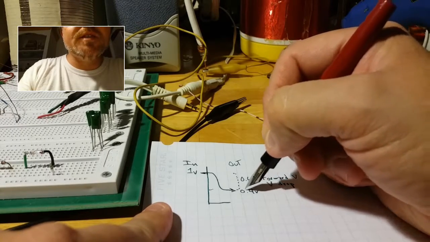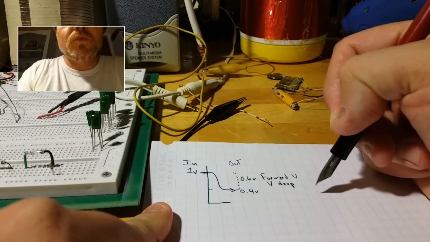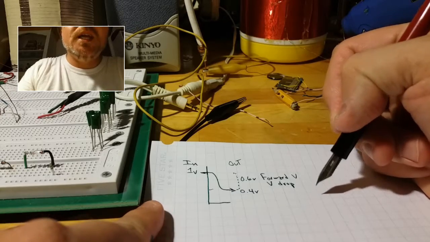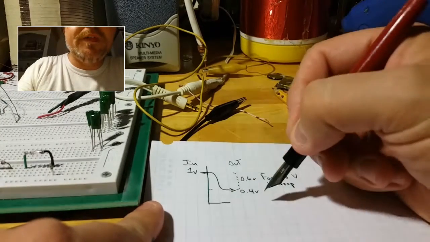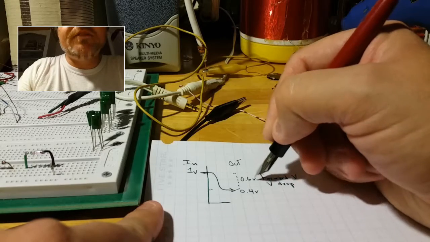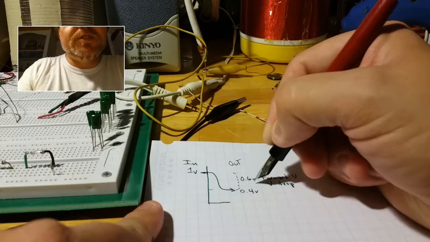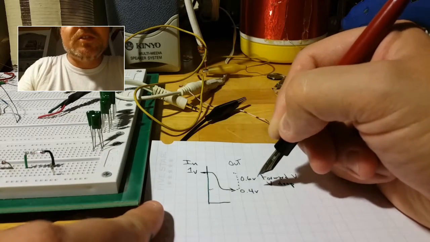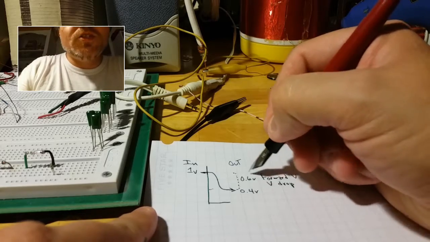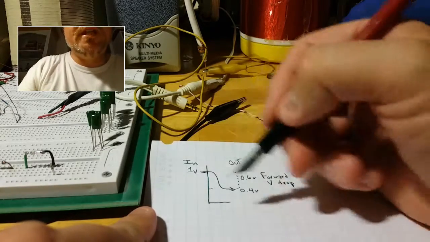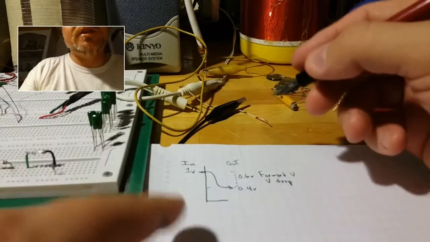Okay, let's say this is 0.000000001 volts. In order for any voltage to be on the outside of this, you have to have at least this much voltage here going in. So that's why it's forward voltage. Once you hit that 0.6 volts, then it will start passing the signal to the other side.